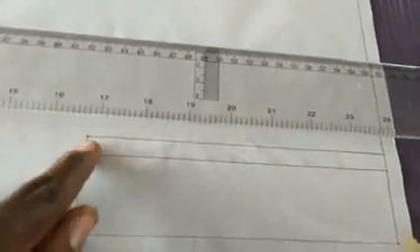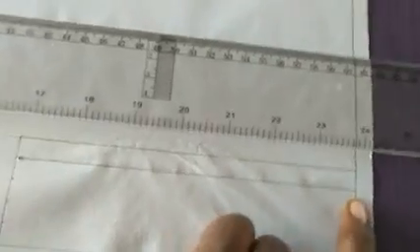Are you seeing it? So just like this. Can you see? You move from this beginning point here to what? This end here. Can you see that it is very equal?